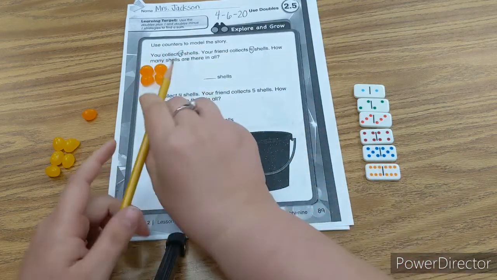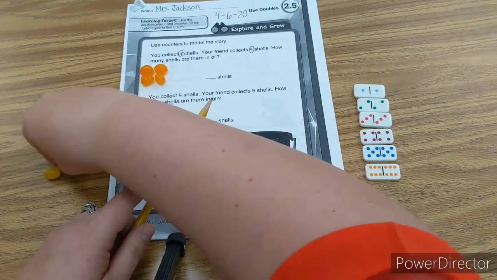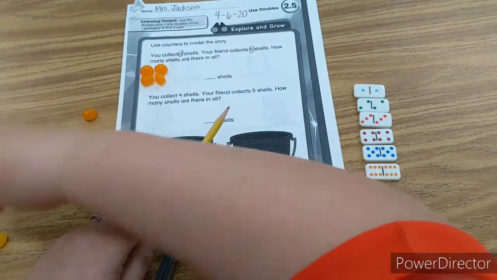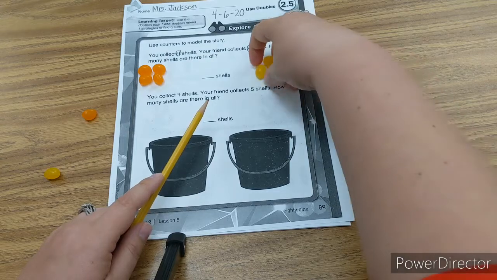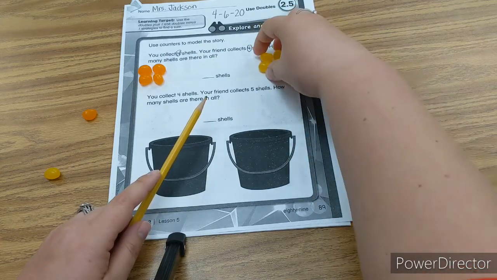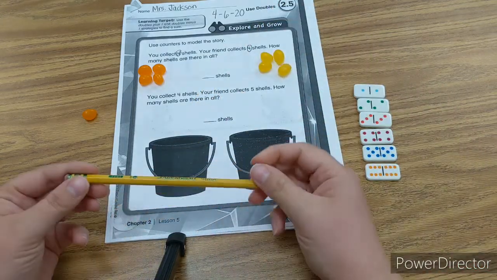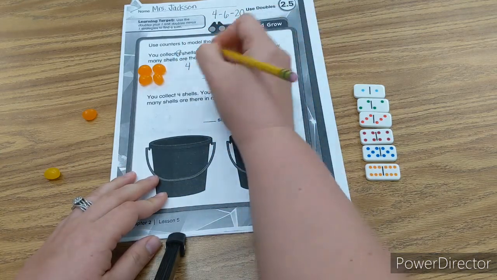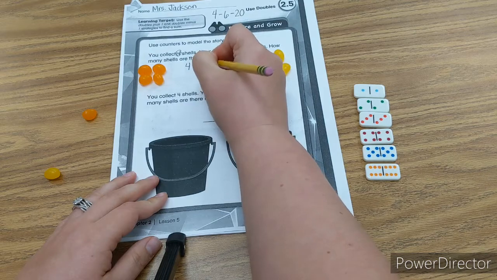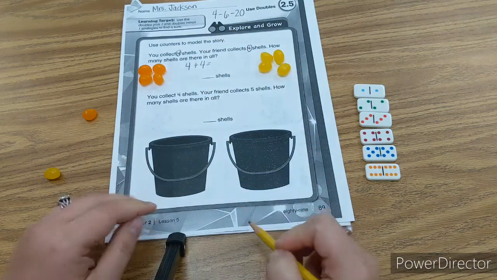So my friend collects 4 shells. I'm going to use 4 yellow jelly beans for her or for him. How many shells are there in all? So my problem is going to be 4 plus 4 equals.